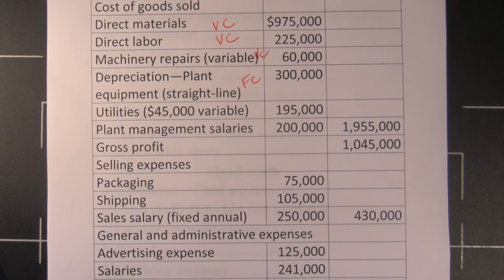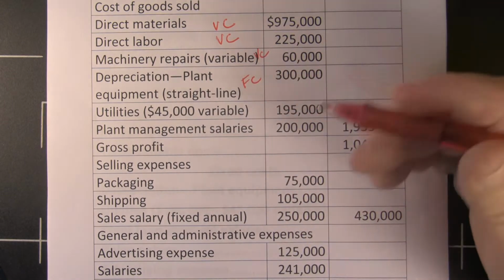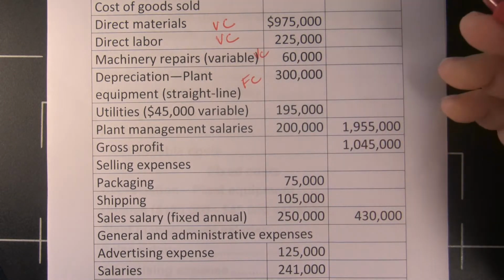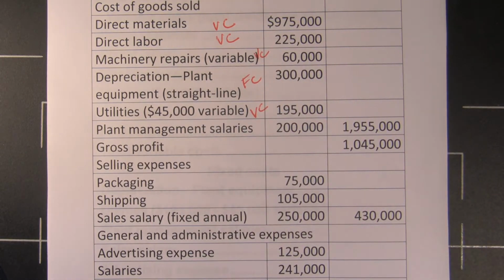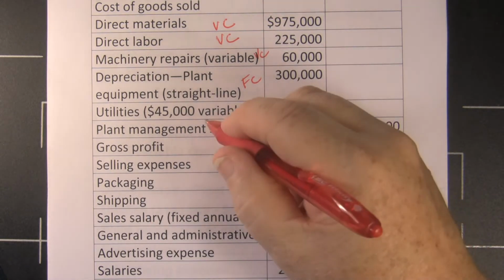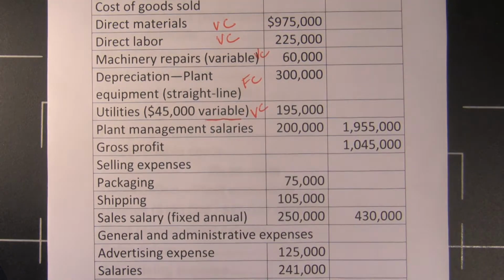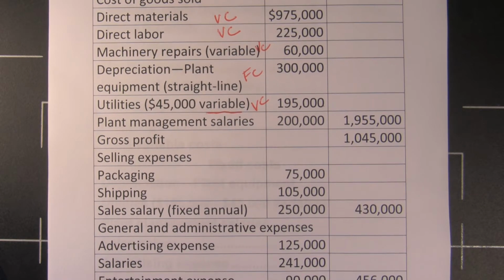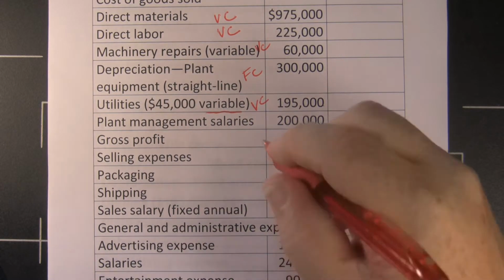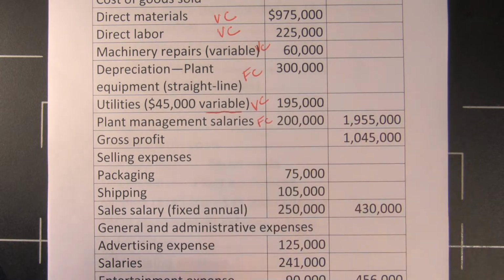The next, utilities. This is variable. Apparently this company uses a lot of electricity when it makes whatever it does. That's a variable cost because the more they make, the more they use. They also gave us a pretty good hint there when they said variable cost. Now let's take a look. Plant management salaries. That's a fixed cost. Management salaries are a fixed cost because they're going to get paid whether you work or not.